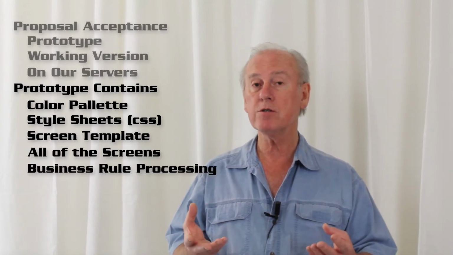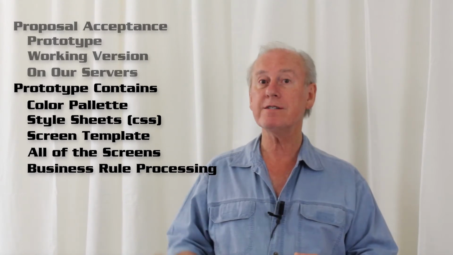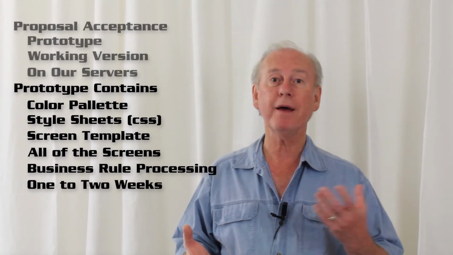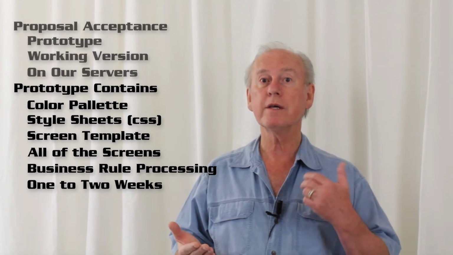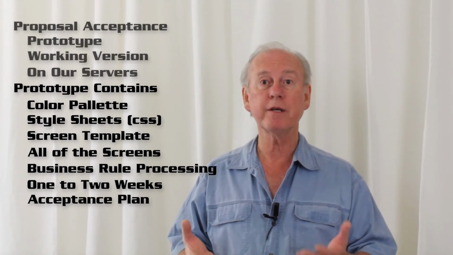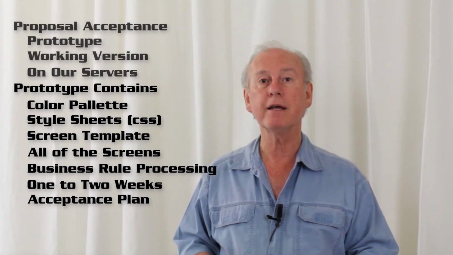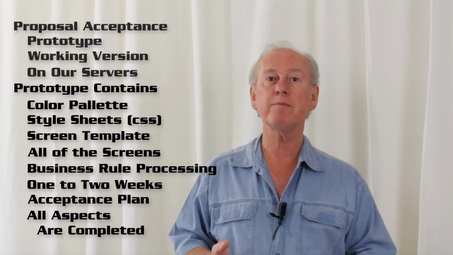When completed, the prototype will contain all of the screens in the proposal and the business rule processing. This phase typically takes 1 to 2 weeks depending on your availability. During this phase, the acceptance plan is followed to determine acceptability of each element in the plan. All aspects of the working application are completed during this phase.